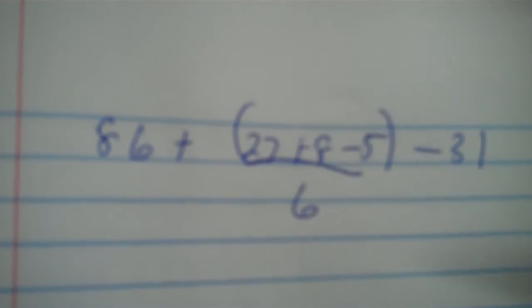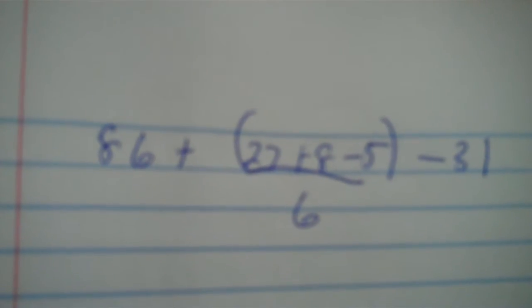Okay, 86 plus 27 plus 8 minus 5 over 6 minus 31. You better get parentheses there. Okay, in the parentheses you have addition and subtraction. Those are the same step, so 35 minus 5 is 30.